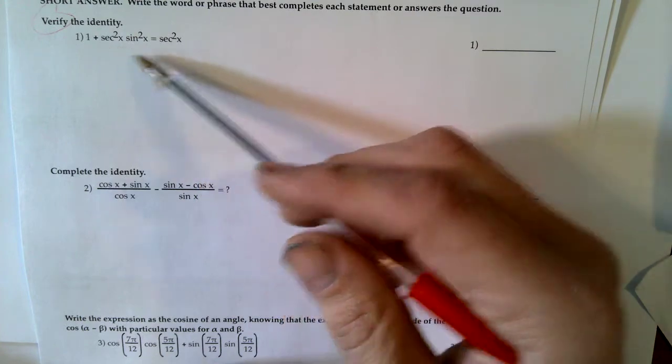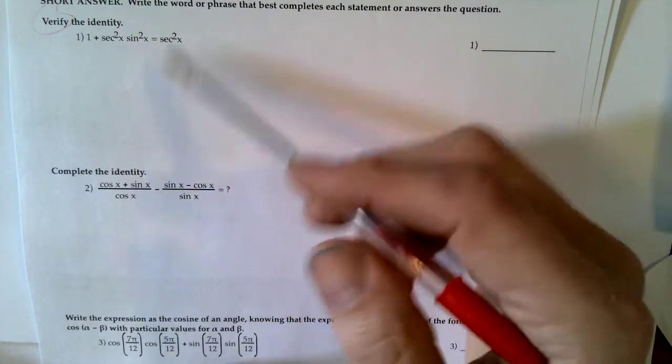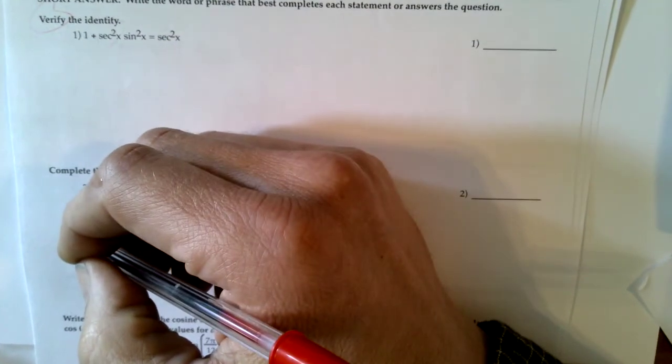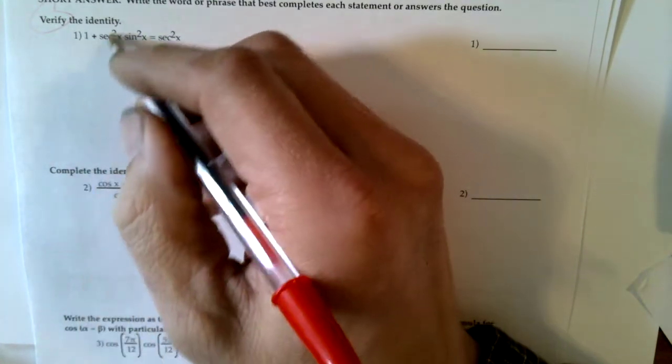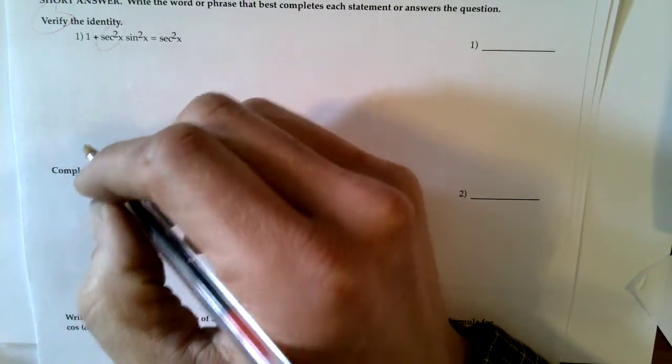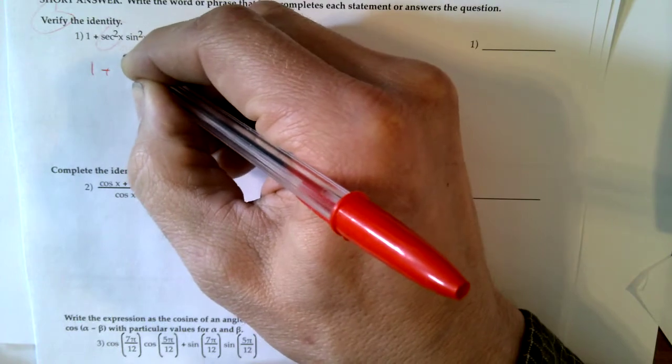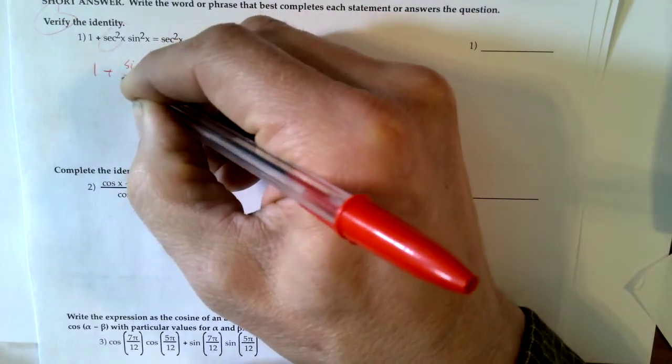So you kind of pick whichever side looks like it has something to do on it, right? This is kind of just sitting here, it doesn't leave you much, but this, we got some stuff to do over here, so I might start rewriting that. Putting everything in terms of sine and cosine is a good idea, because our basic identities involve those. So secant squared is 1 over cosine squared, and this turns into sine squared x over cosine squared x.